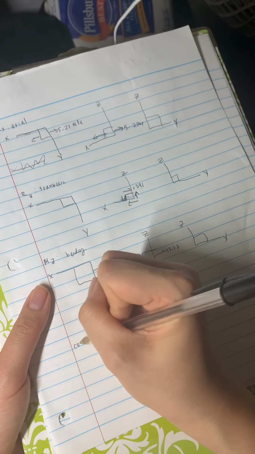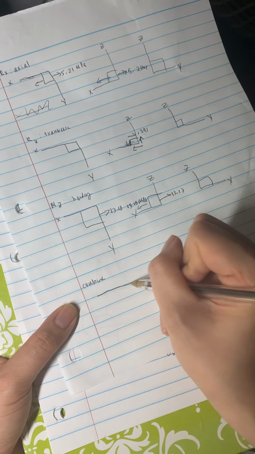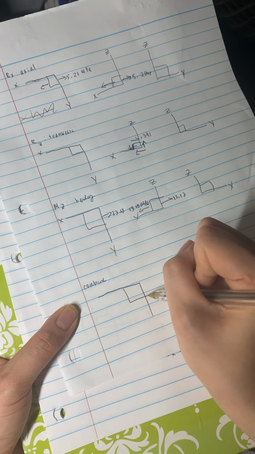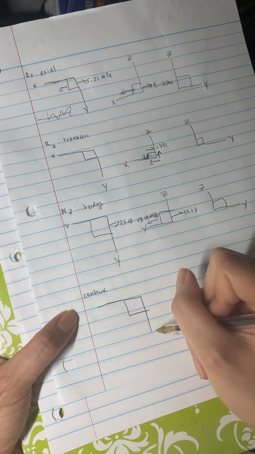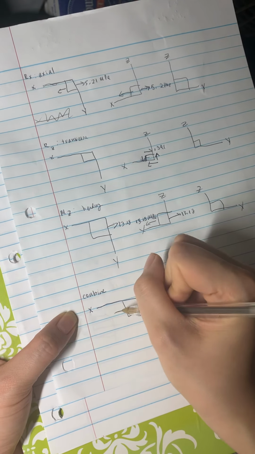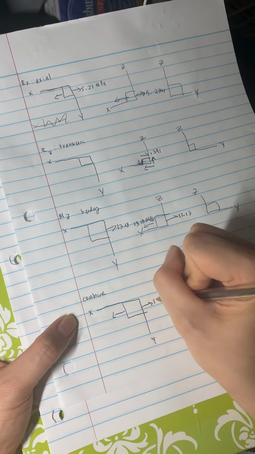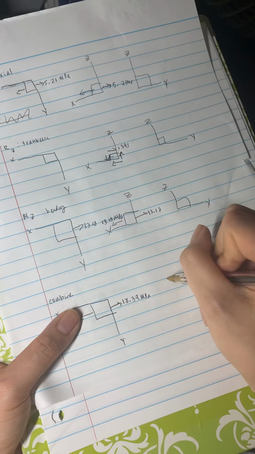I want to combine the stress blocks into one whole one. Since both of them are tensile, we can add them together. It's going to be equal to 18.39 megapascal.